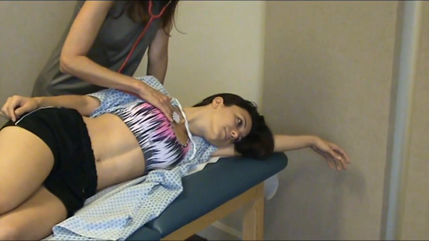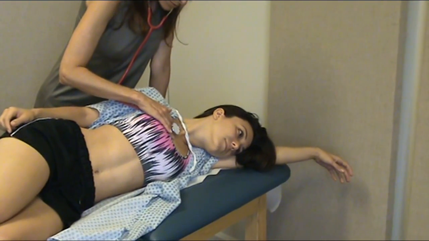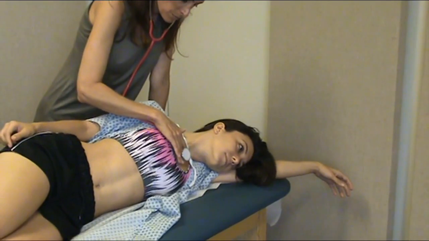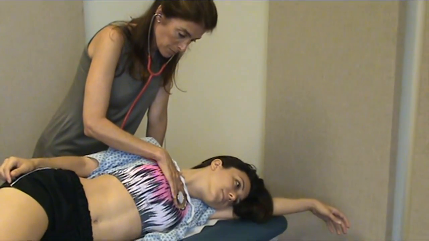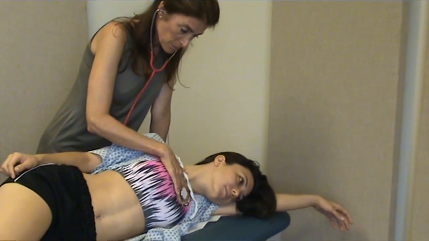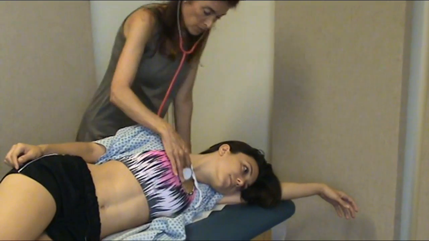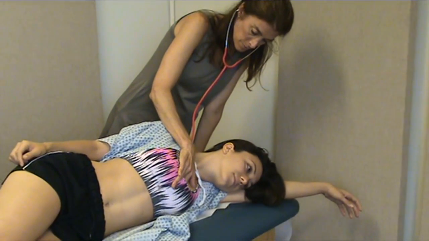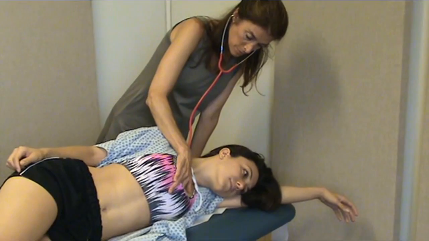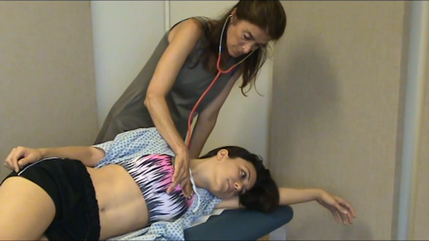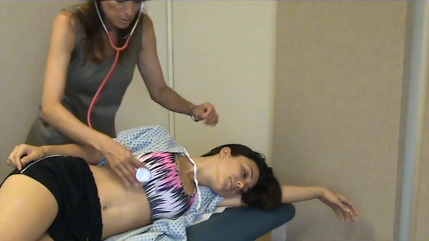The aortic, the pulmonic, the tricuspid, and the mitral.